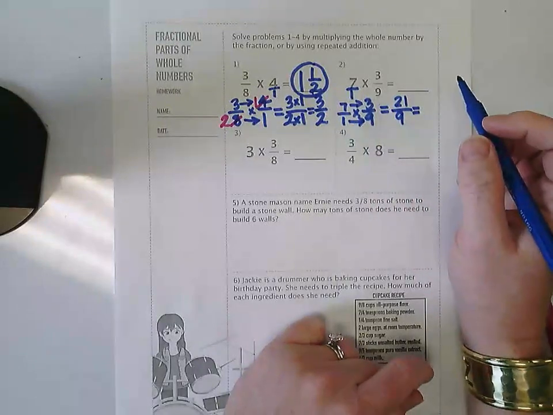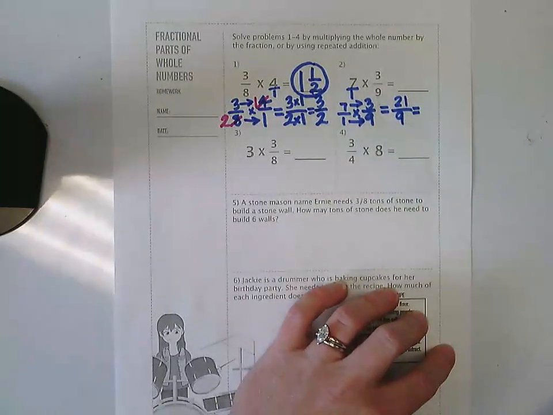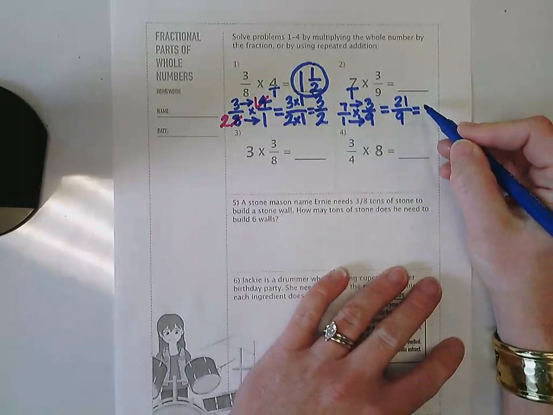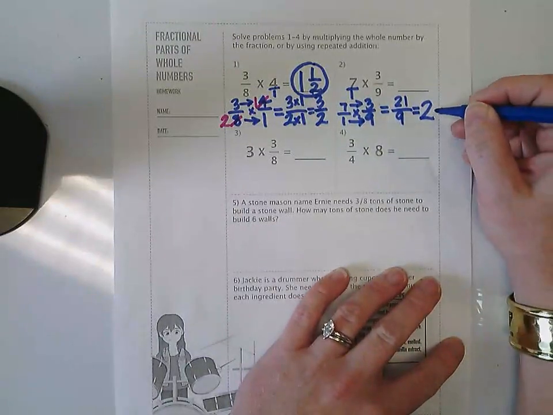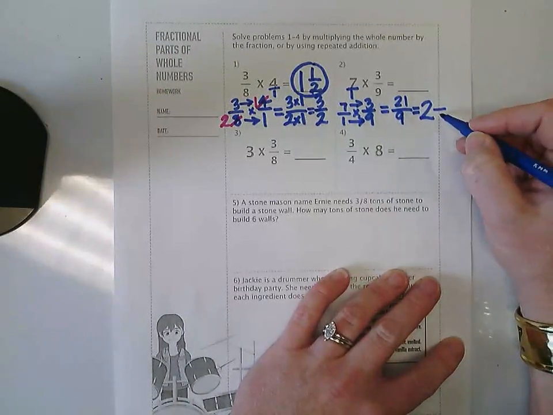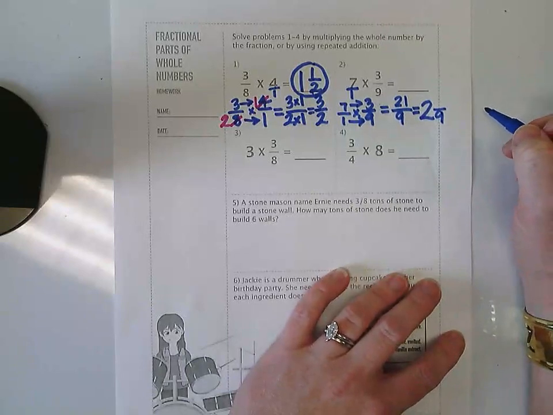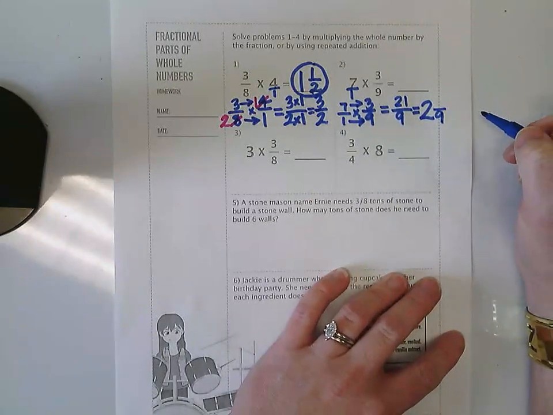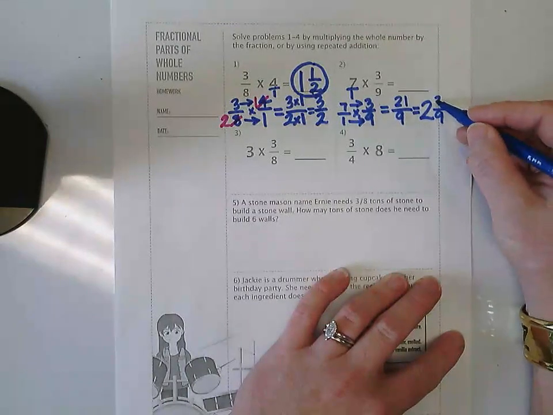And then we ask ourselves, how many times can 9 fit evenly into 21? If you said twice, you are correct. So my whole number is 2, because 9 can fit into 21 evenly twice. I keep my denominator for my fractional piece. 9 times 2 is 18. And then you have 3 more to get to 21.